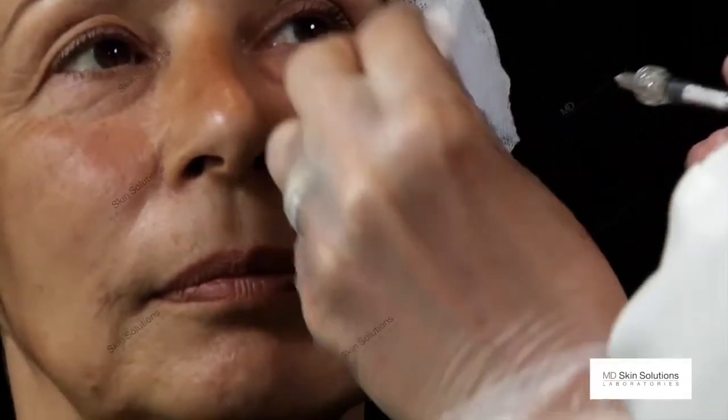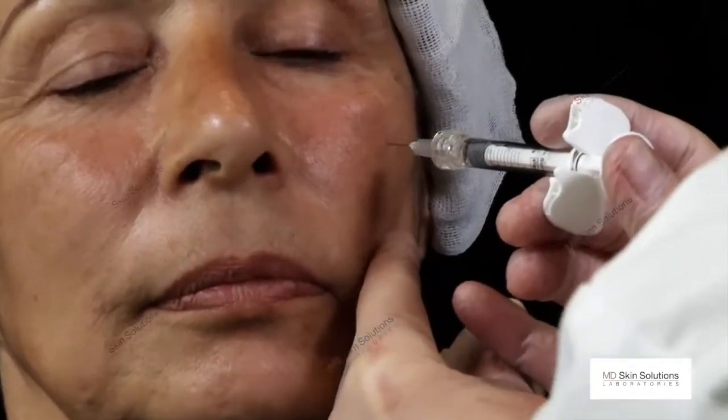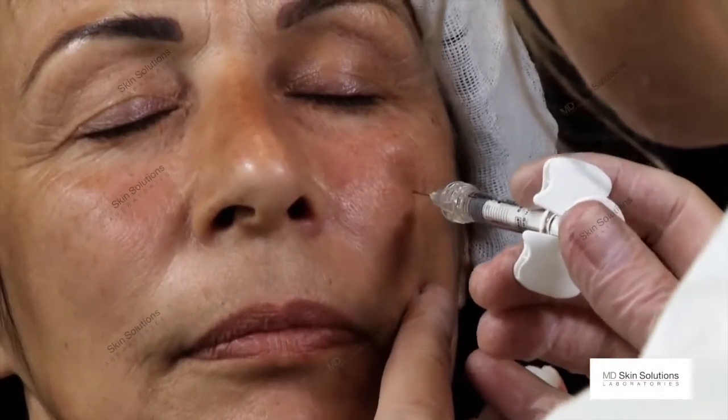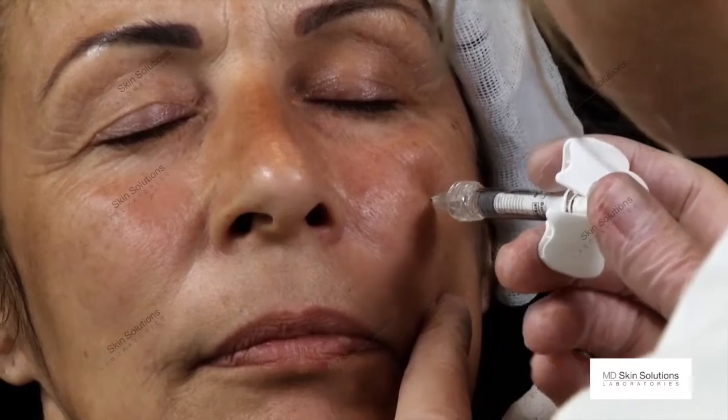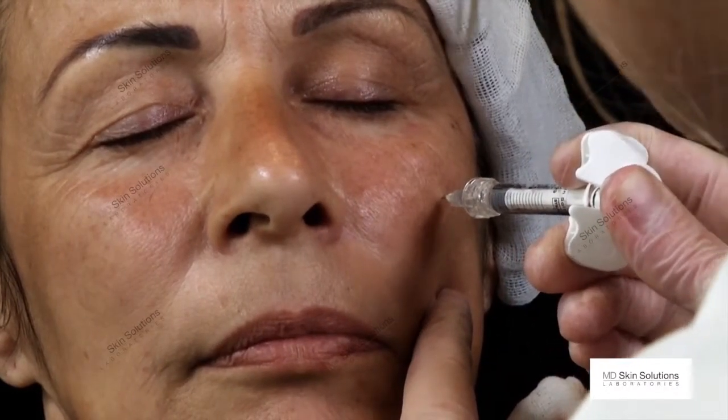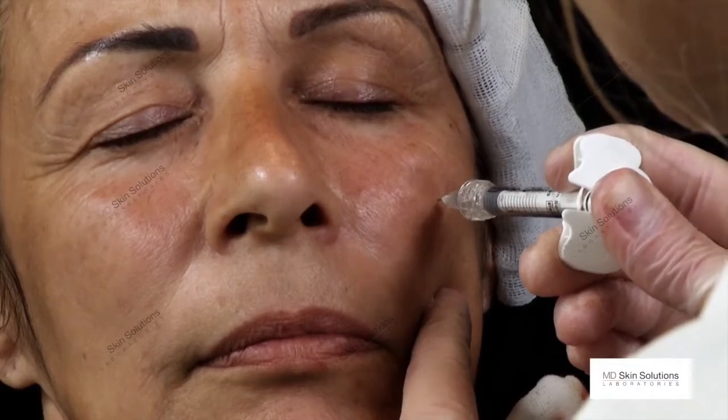The second entry point is the cheek apex point. And I do inject in a bolus-wise way, touch the bone, withdraw the cannula. The second point is in a banana-wise way. Aspirate again, and inject the material here. It's a 0.1 per bolus.